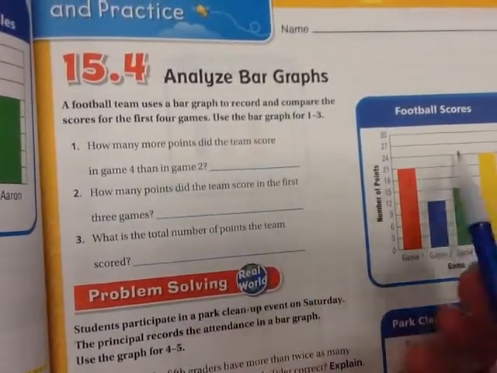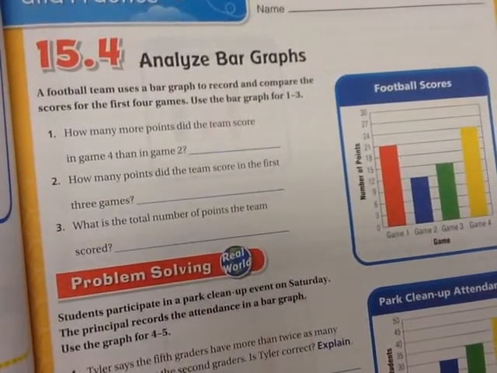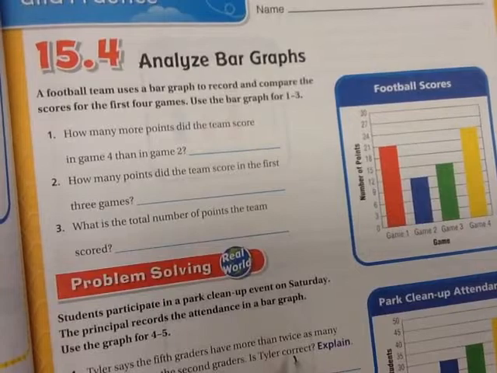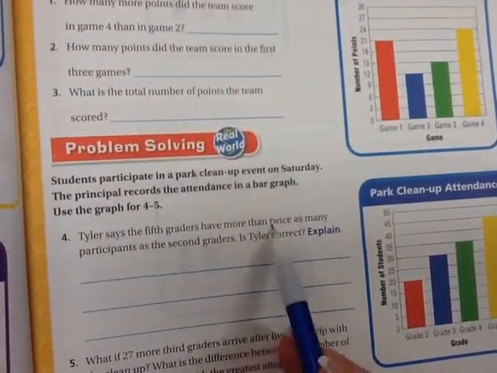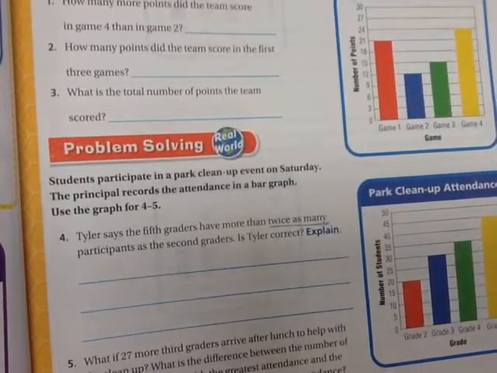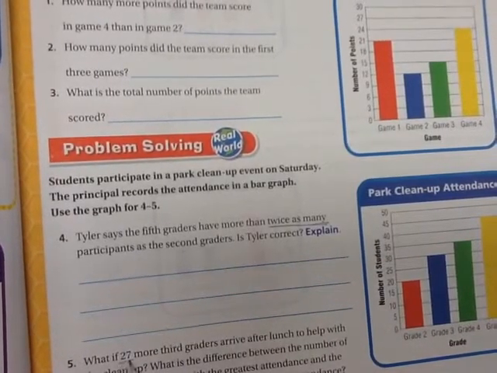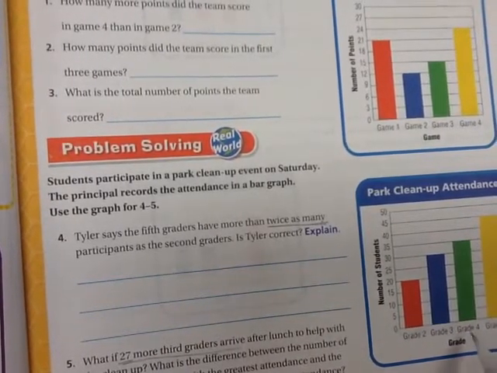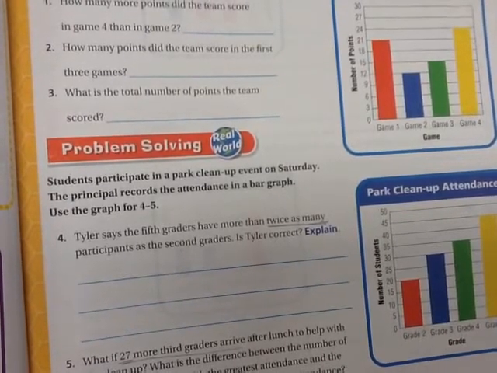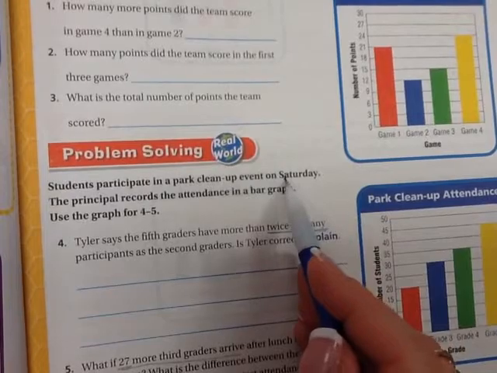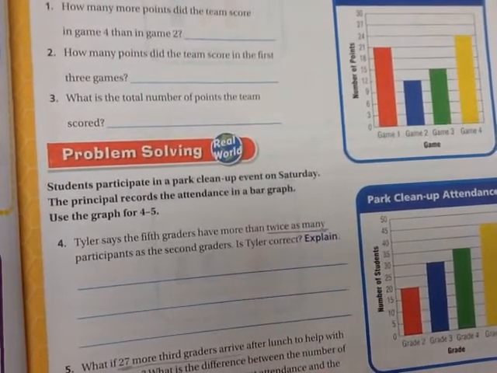So on your 15.4, again, going through these, make sure you're reading your question correctly. Tyler says 5th graders have twice as many. Okay, pay attention. What if 27 more 3rd graders arrive after lunch? So 27 more 3rd graders. Pay attention. And this is on Saturday, because this question may be something about Friday.